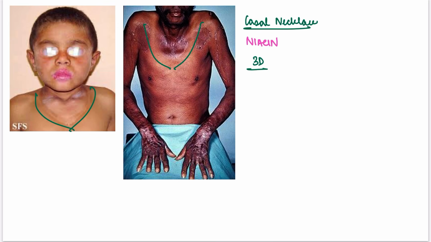Dermatitis, diarrhea, dementia, death. Right? So niacin, very important.